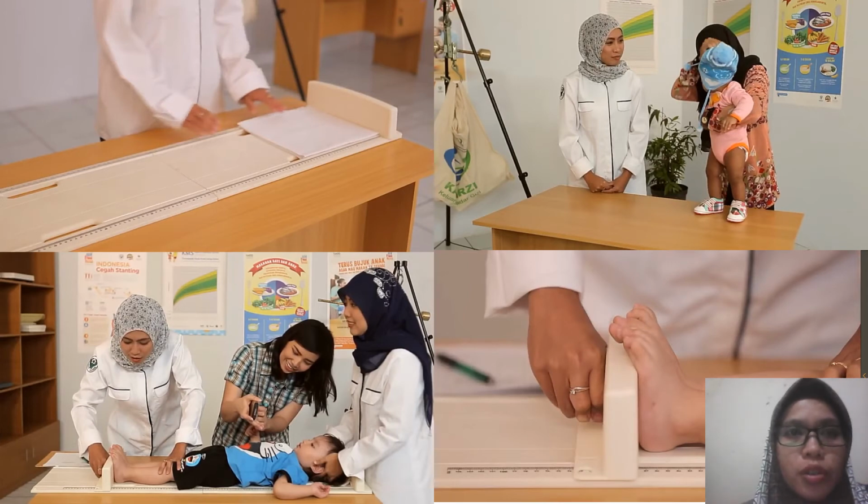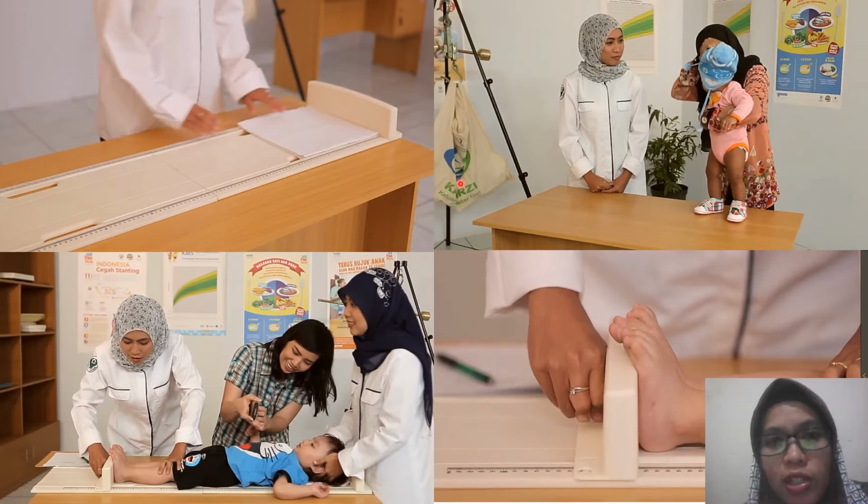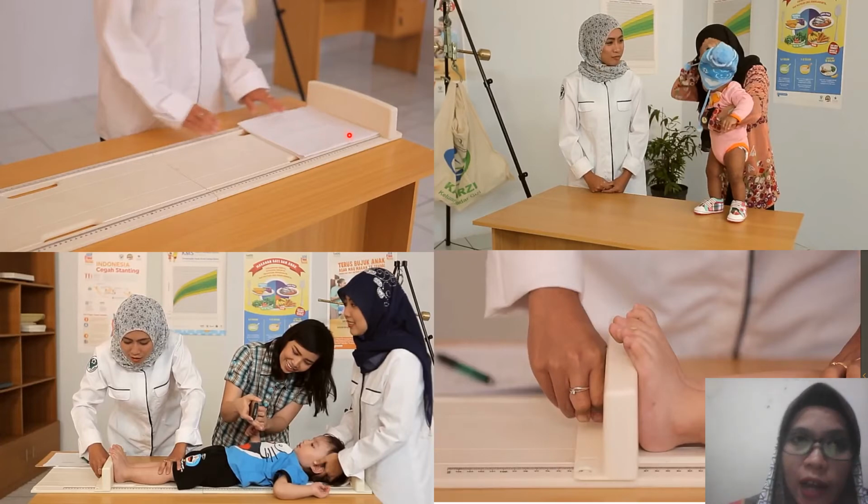Okay, we go to the stages of measuring body length. First, instrument preparation. The length board has a board on both sides. Make sure that the length board is placed on a flat surface so the board can be moved easily. One side is a fixed board where the head is placed. Because it's made of hard material, it is better if the side where the baby's head is placed is covered with a thin cloth to make the baby comfortable.